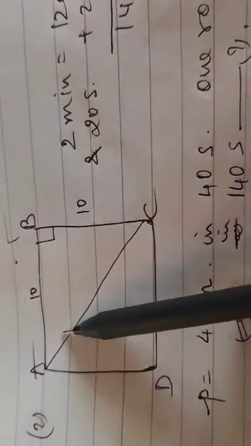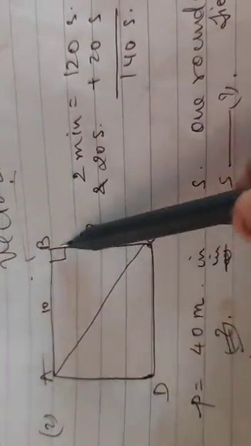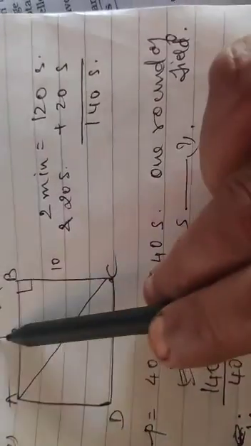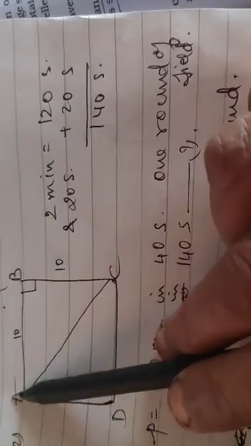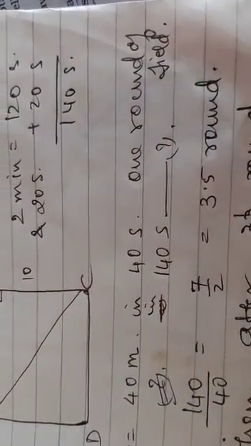So how much time is he moving? He is moving for 2 minutes and 20 seconds. What is 2 minutes and 20 seconds? It is 120 seconds and 20 seconds together, 140 seconds. In 40 seconds, he is able to complete one round. Am I right? The 40 meter is the perimeter of the square field, because 10 meter is one side. He covers this 40 meter in 40 seconds, one round. So in 140 seconds, how many rounds will he complete? 3.5 rounds, because 140 by 40 is 3.5.